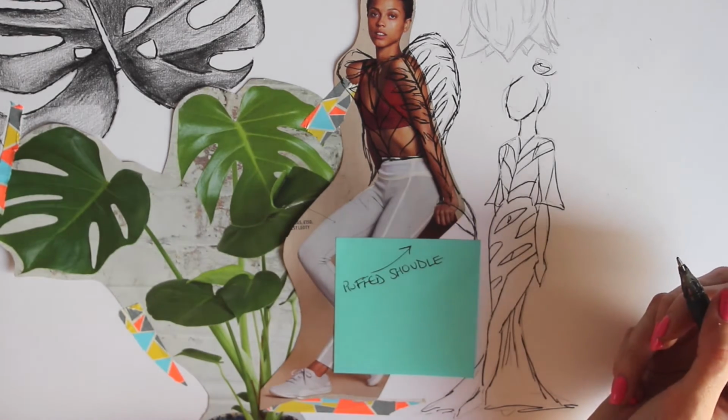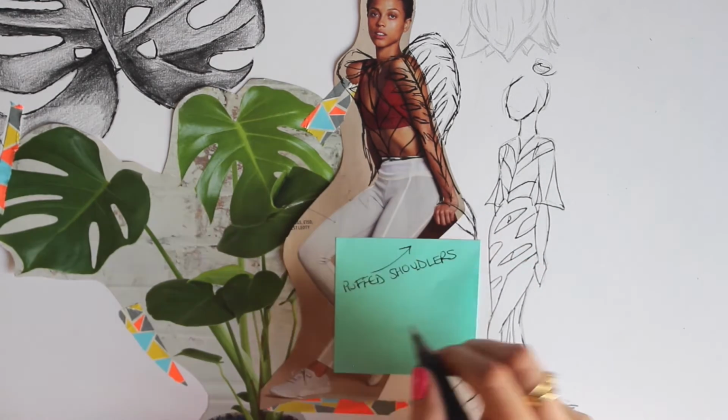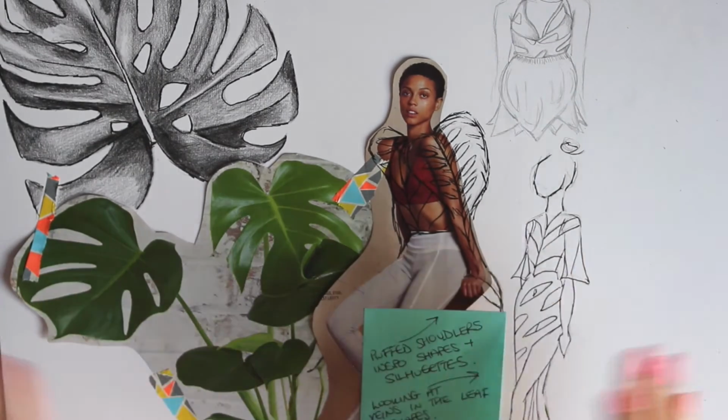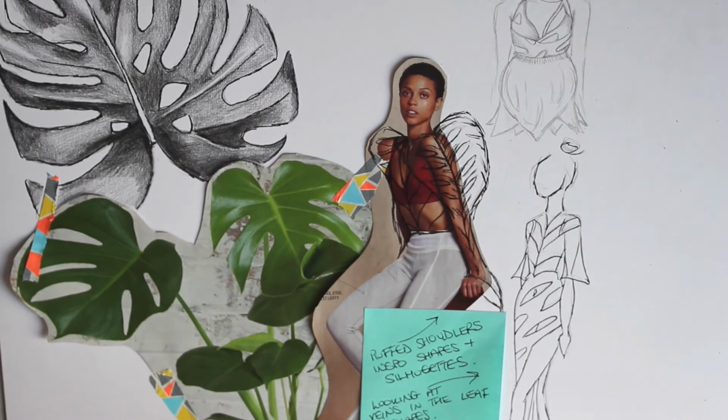It would help if I could spell shoulders. Oh well. Puffed shoulders. So you can stick sticky notes around because again it is a development page, so that's absolutely fine, and it fills the empty spaces as well.